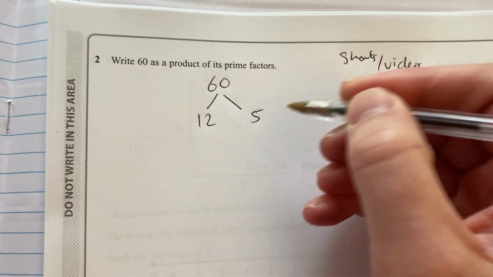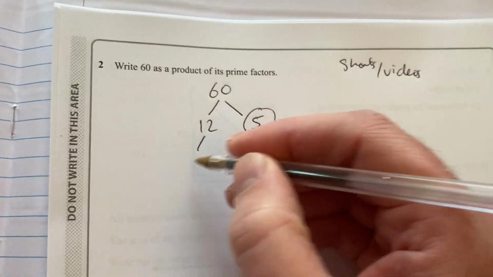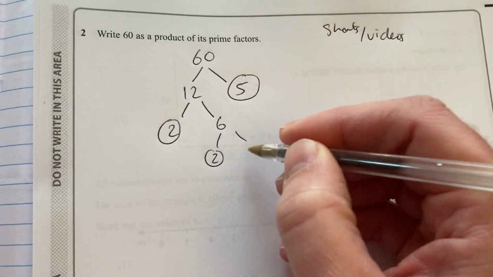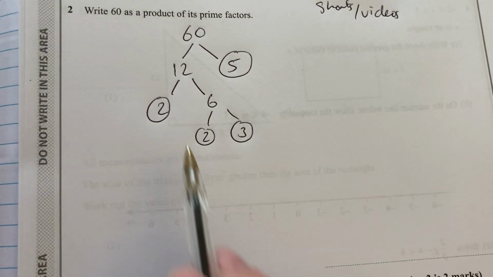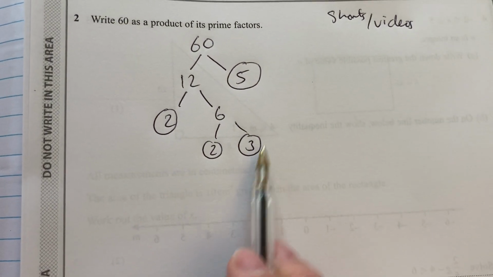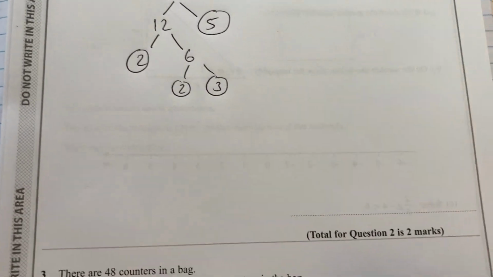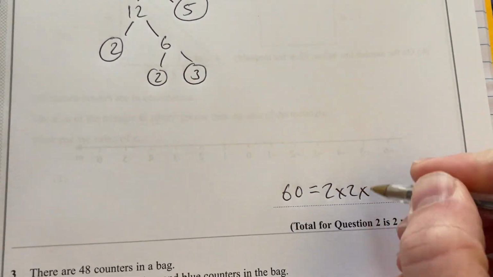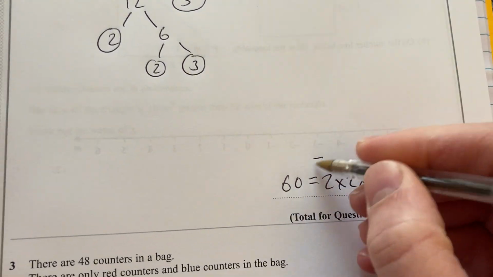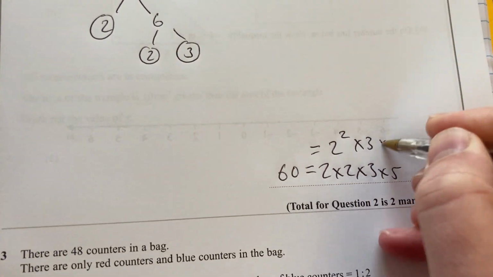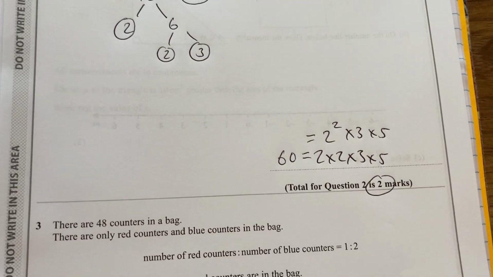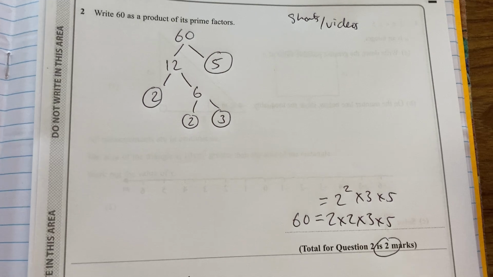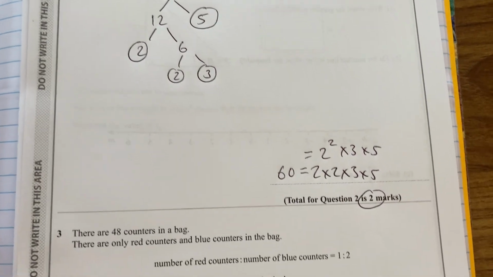I can do 12 and 5, that's prime, so I'll stop there. 2 is prime, get me 6, 2 again, and 3. 2 times 2 is 4, times 3 is 12, times 5 is 60. So 60 equals 2 times 2 times 3 times 5. Or I can write it as 2 squared times 3 times 5. And that'll get us those 2 marks. Again, have a look on my channel for some shorts and videos on that.